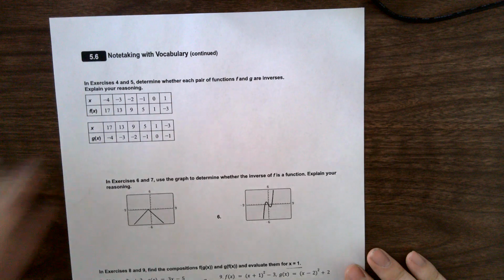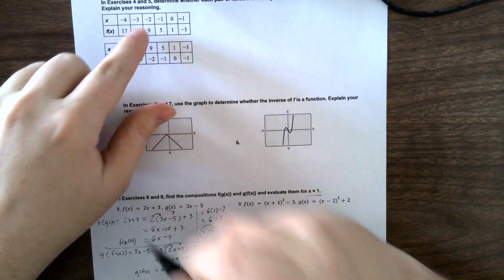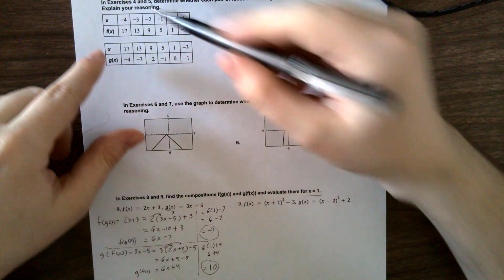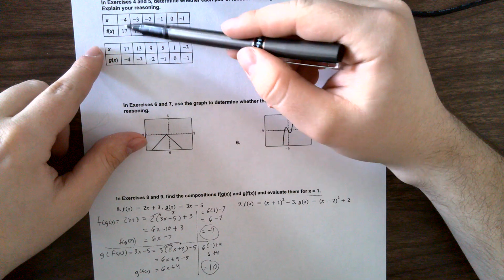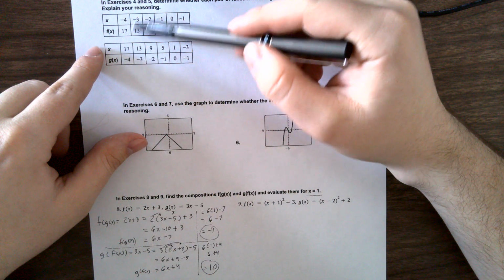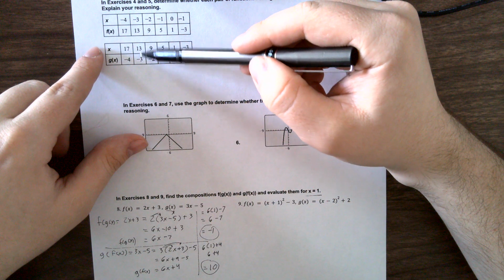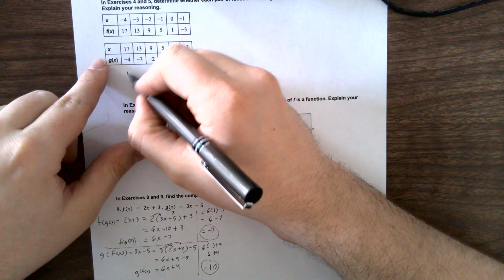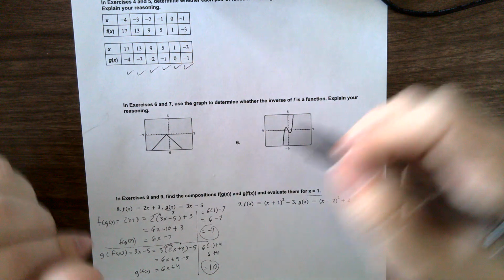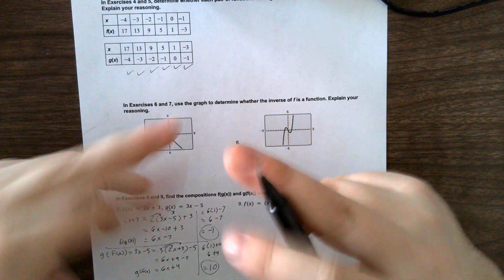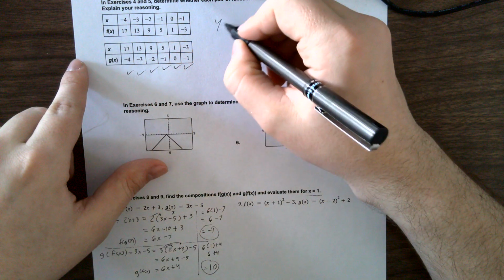For our final ones here, I'm just going to change that. Looking at this, we can check to see if they flip. We get -4 and 17, 17 and -4, -3 and 13, 13 and -3. You'll notice that each of these now match. They should be inverses of each other. They're flips. So is this an inverse? The answer is yes.